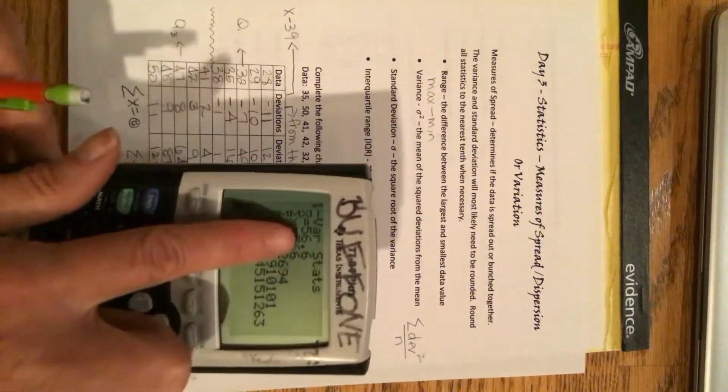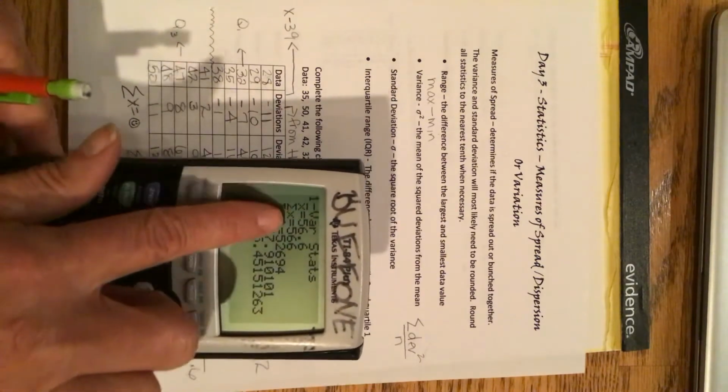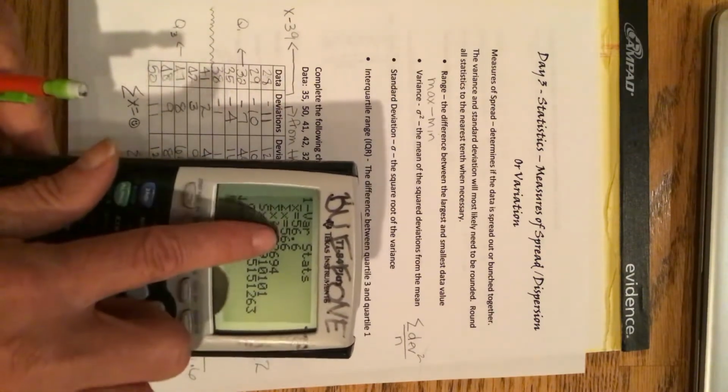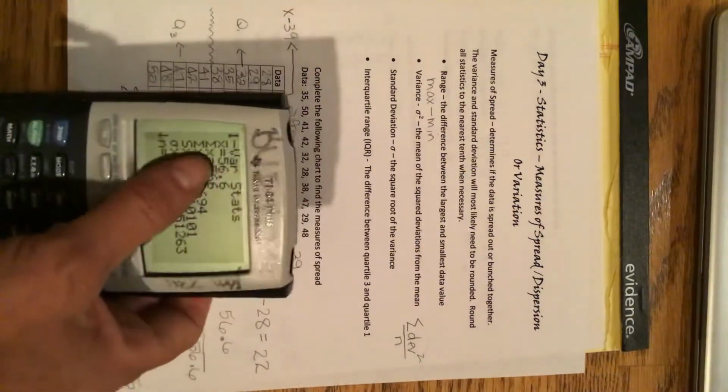And there's that. I want to know what it adds up to, because when I find a mean, I add it up, and then we do eventually divide it by 10, because there's 10 numbers, and there is the mean, 56.6, the mean of the squared deviations. That's my variance. Then you square root it, and you get the standard deviation. So I took the square root of 56.6, and I got this number.